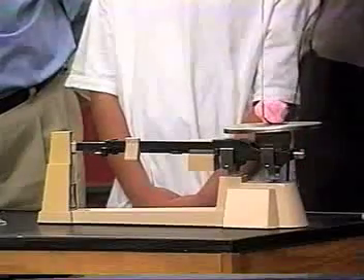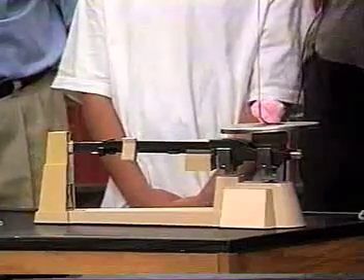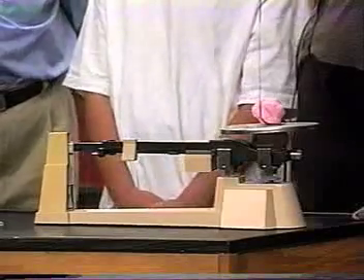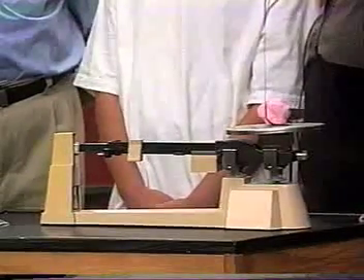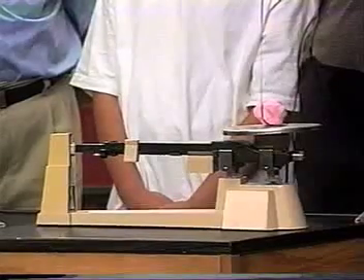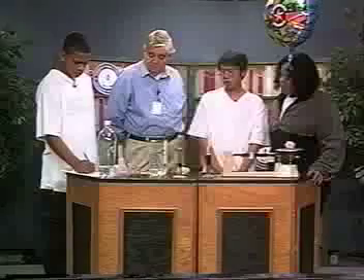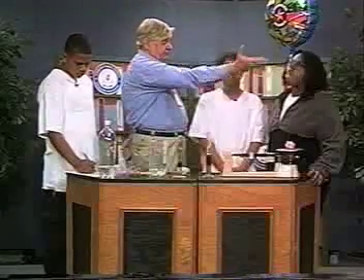So it's 84. And what did we have before? We had 88. And what we want to do is take the difference, which is what? 4 grams? Yep. So there's 4 grams of force pulling up.